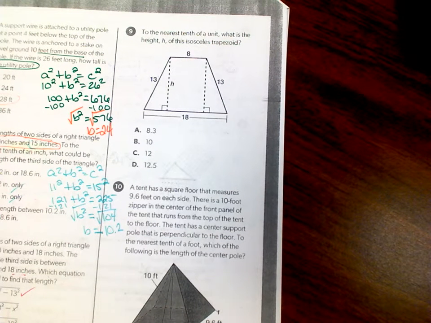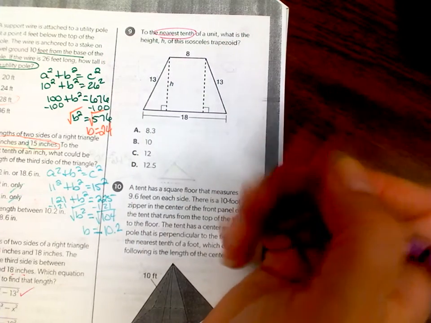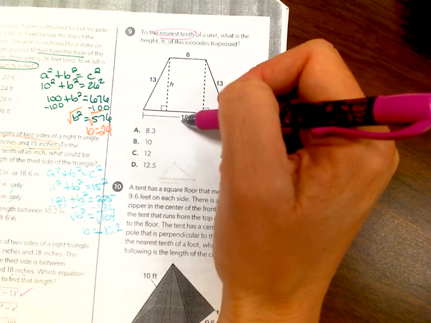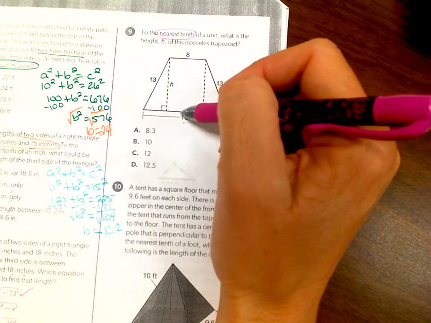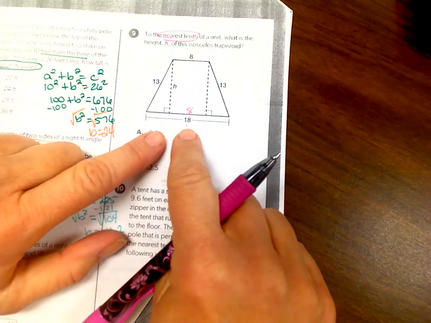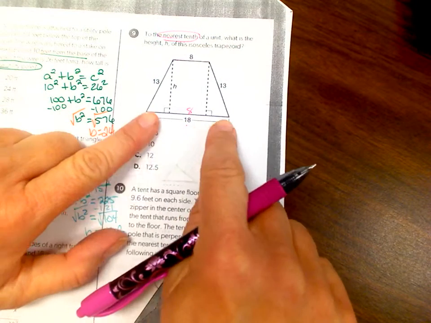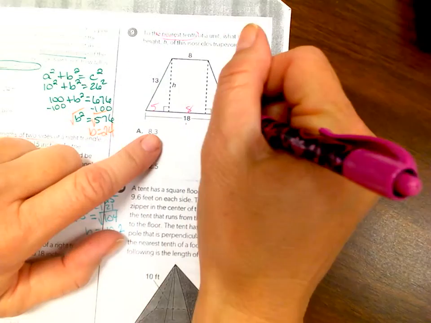Number 9. To the nearest tenth of a unit, what is the height h of this isosceles trapezoid? To the nearest tenth, we always like that. Okay, if this is 18, and we know this part is 8, so in the middle, this right here would be 8. If I subtract 8 from 18, that gives me 10. I've got two identical sides. Well, 10 divided by 2 is 5.